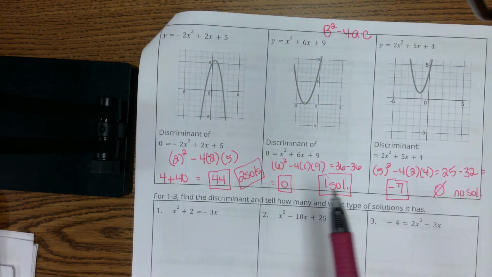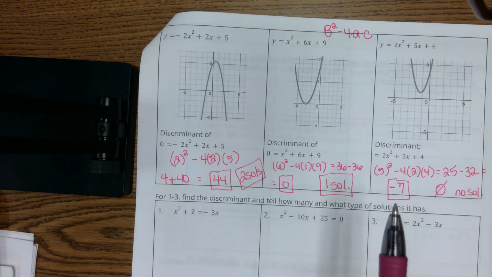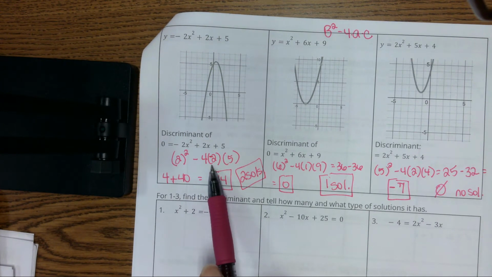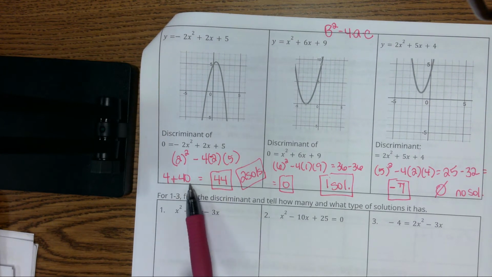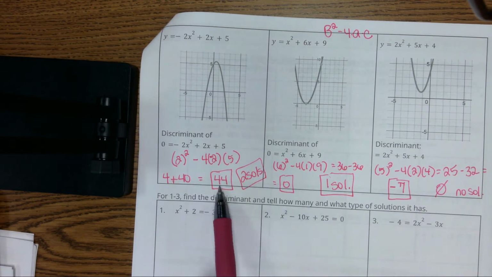This is negative 4 times negative 2 is 8, and 8 times 5 is 40. 4 plus 40 is 44. So we're only finding the number that would be under the radical. We're not finding what the solutions are, we're finding how many there are by what's under the radical.